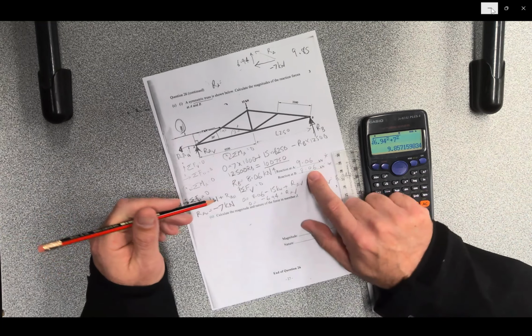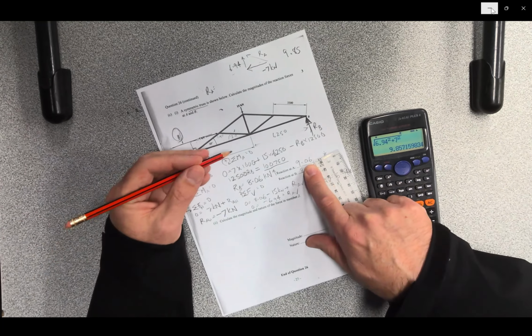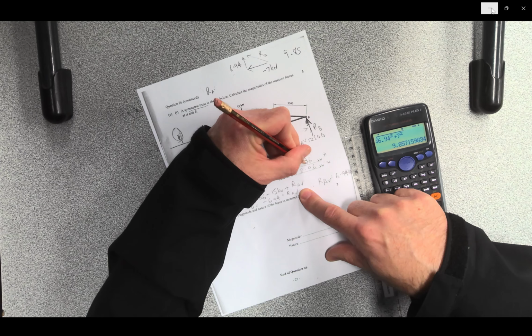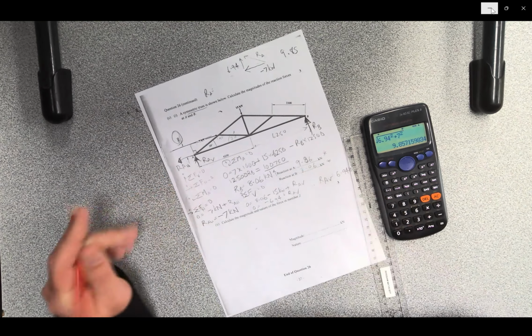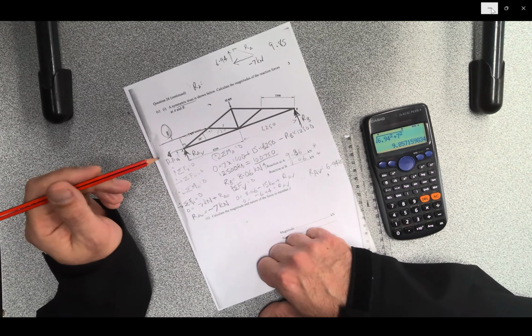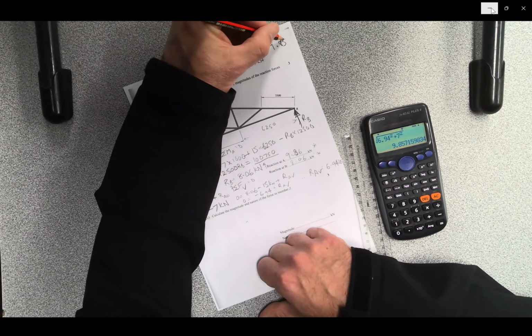And I wrote down this answer here wrong. It's 9.86 in the answers, and I was worried that I'd got it wrong then. It is 9.86. So that is the correct answer. Sorry for any confusion. So yep, 9.86 when you round the answer.